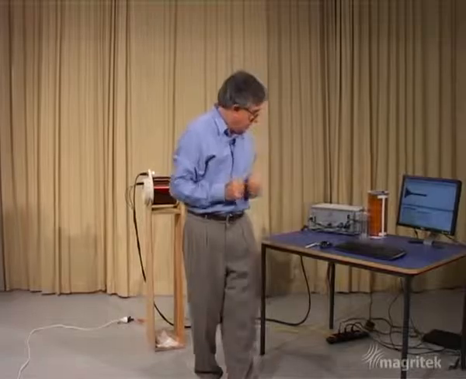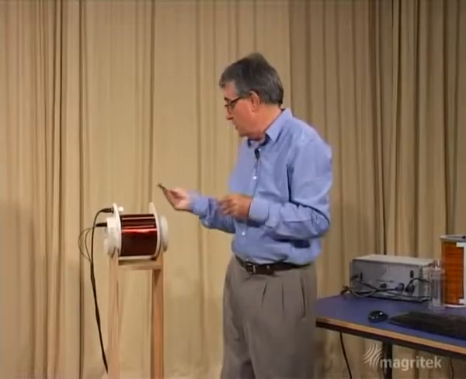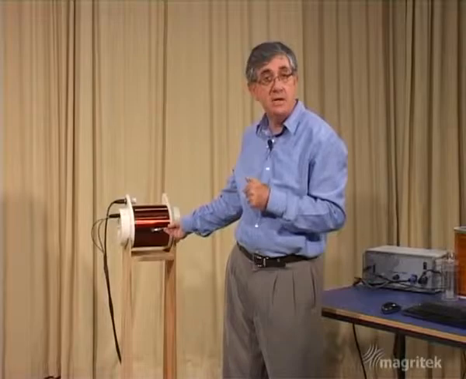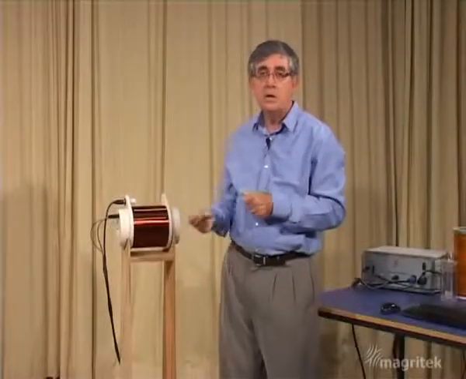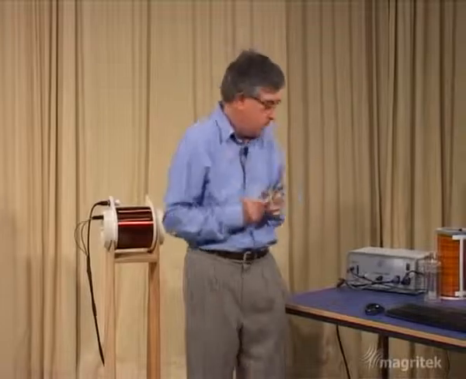Now I can demonstrate that to you in a very simple experiment. And to do so, I'm going to use this crescent spanner over here. Now this spanner's definitely got some magnetism associated with it. So if I were to bring it close to the probe, it would definitely disturb the homogeneity of the Earth's magnetic field. So what I want to do is to repeat the free induction decay experiment with the spanner nearby. Let me do that.